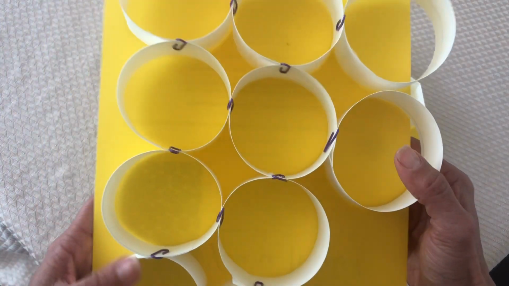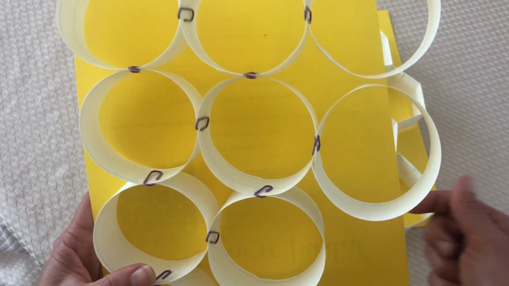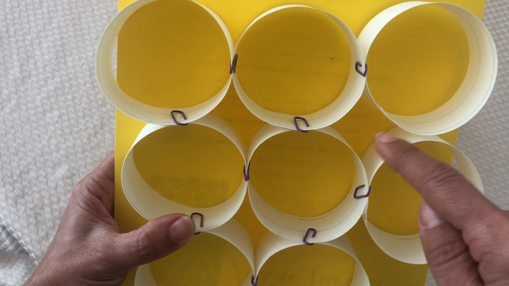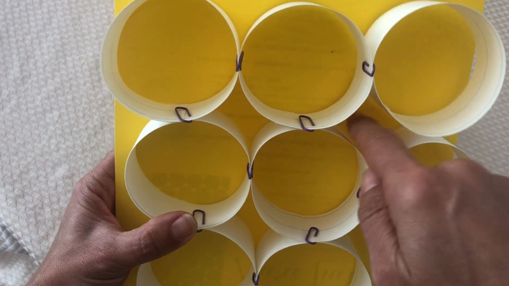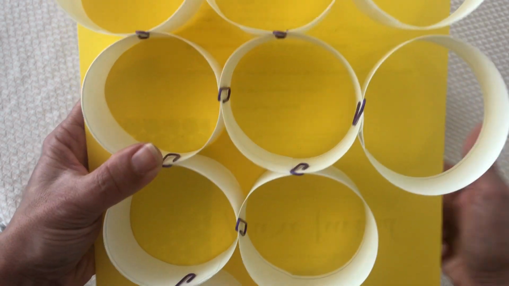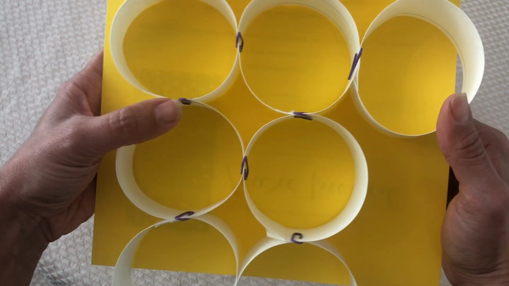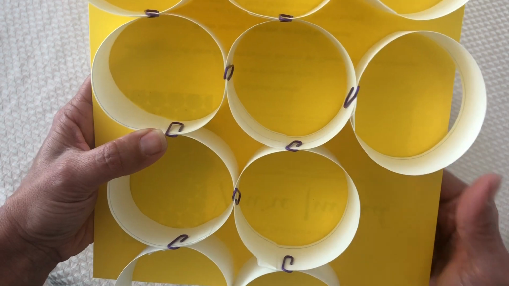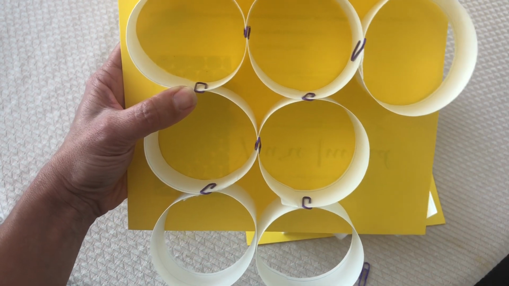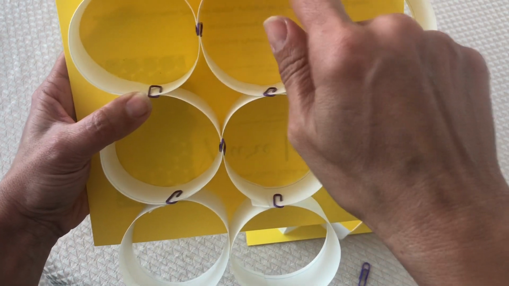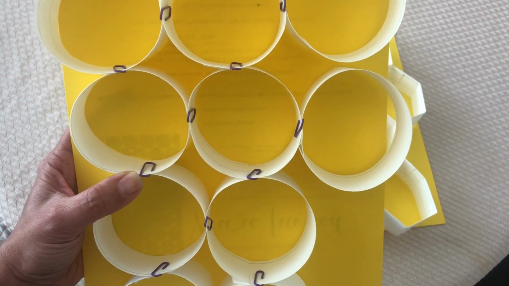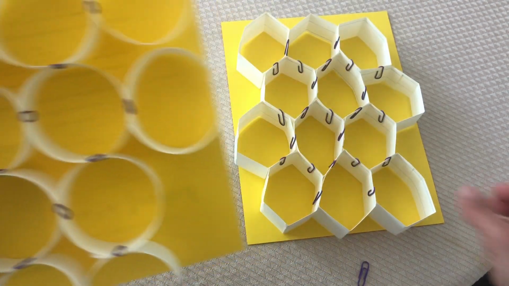But what's happening here? What's in here? What's all of that? And here. Well, the circles don't connect edge to edge because circles don't have any edges. So there's all this wasted space that the bees can't use. They can't put their honey there, they can't live there.